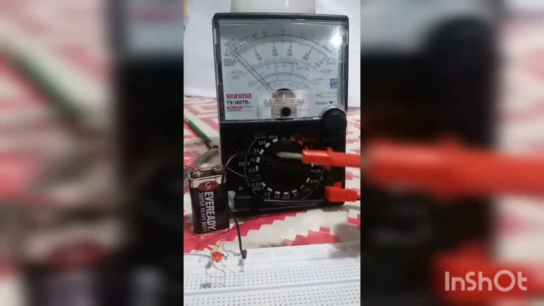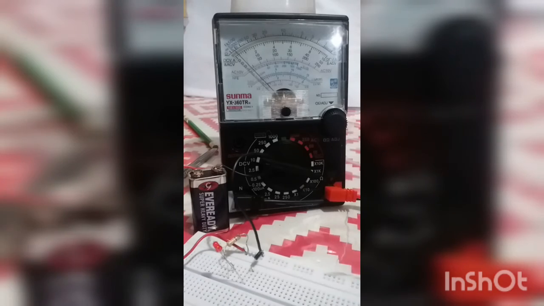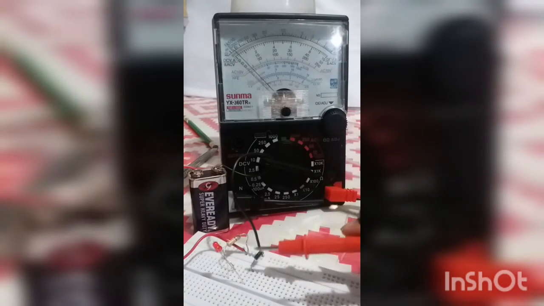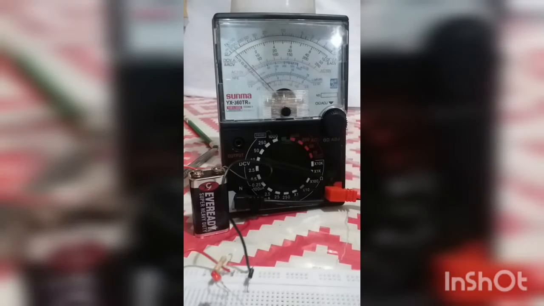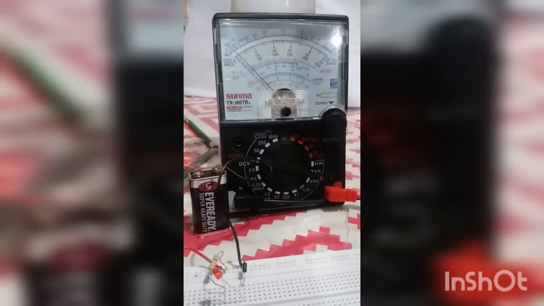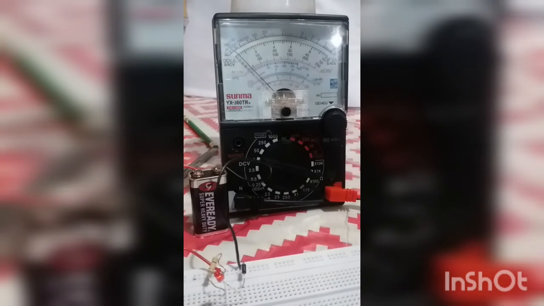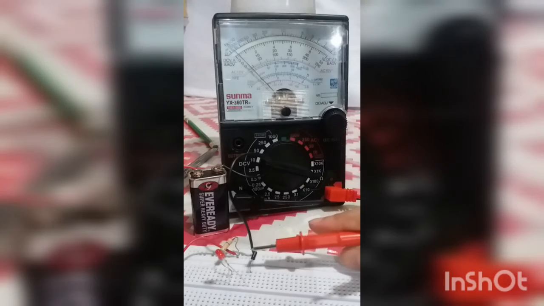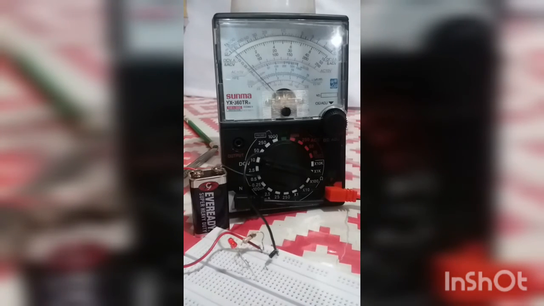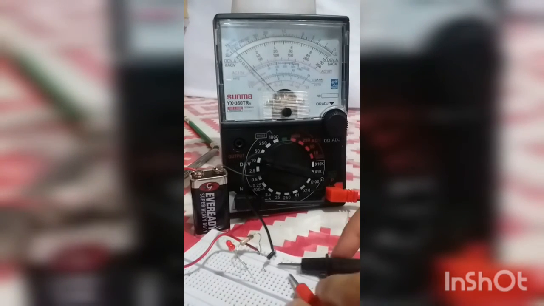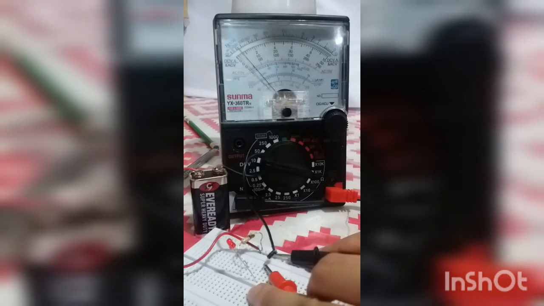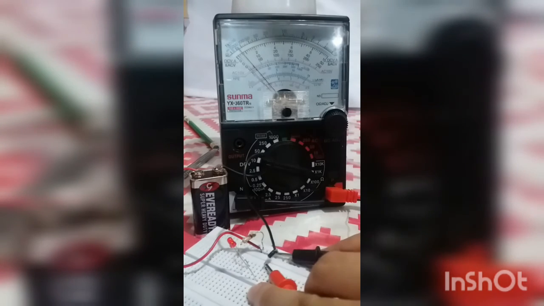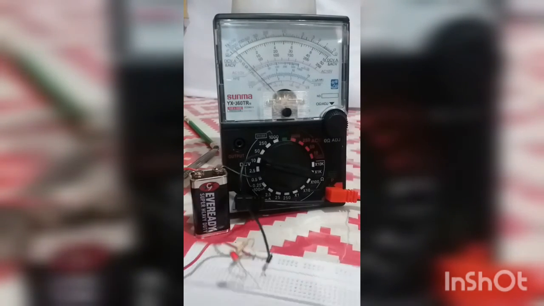We're going to measure the voltage of these three different components such as the diode, 470k resistor, and LED. Let's start to get the forward bias first, and let's do it with the diode. The diode has the voltage of 0.8 volts.